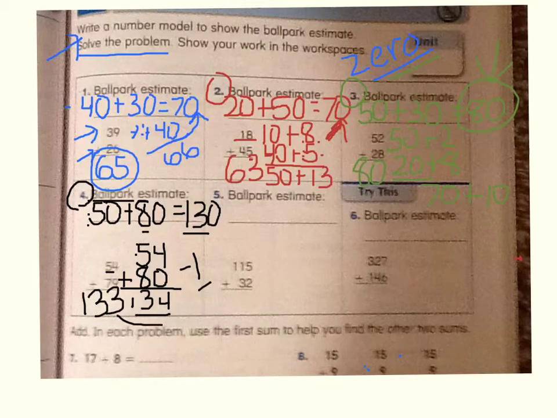And then I come back up here and look at my ballpark estimate. And I look back down here. Yep, they are very close. That's very reasonable. So here we go with number 5. 115 plus 32.